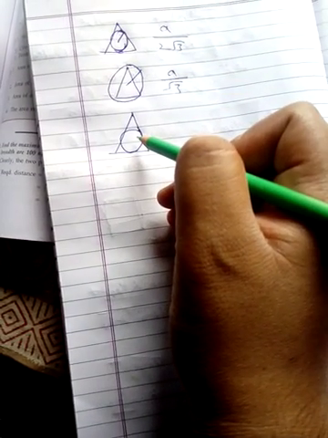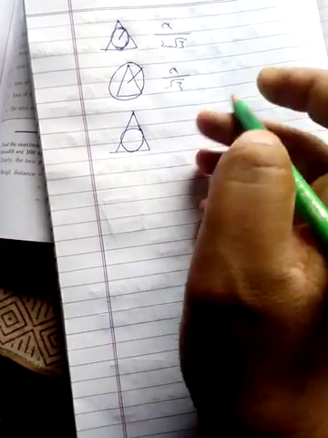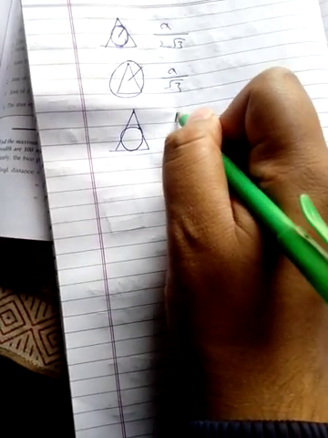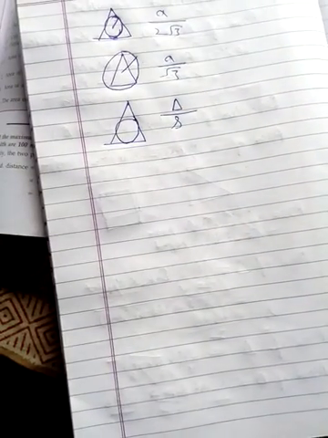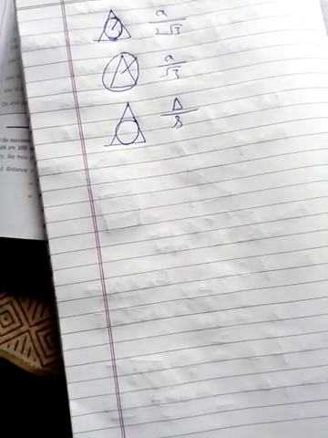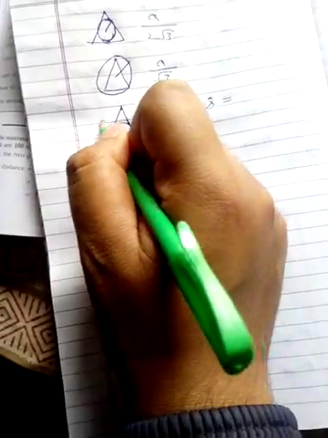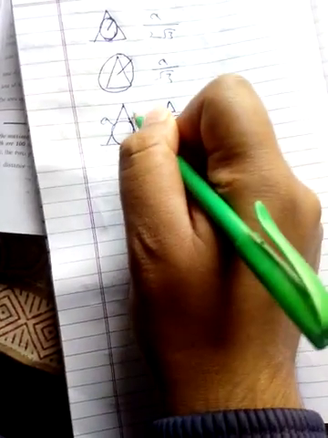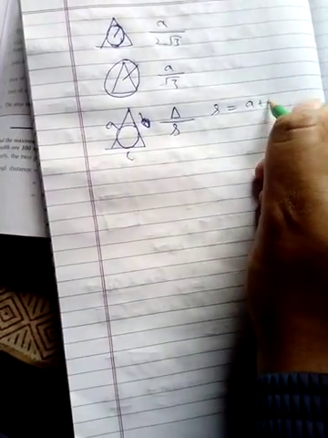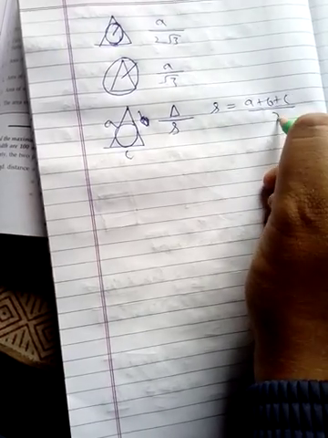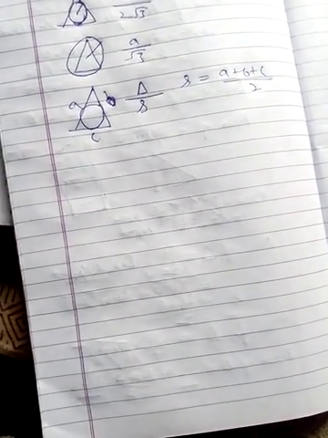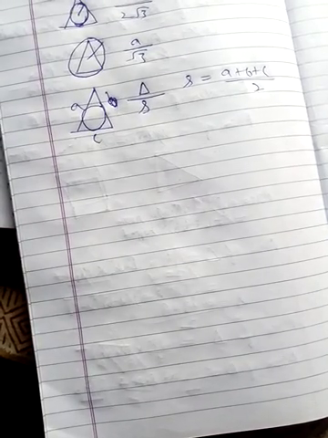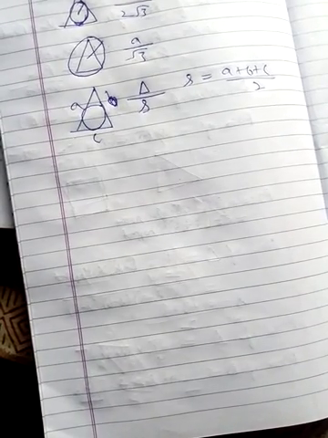In this case the radius is whatever the area of the triangle divided by S, the half of the perimeter. S means if the sides are A, B and C, then S is A plus B plus C divided by 2. So this way we are going to find out the radius of the incircle.